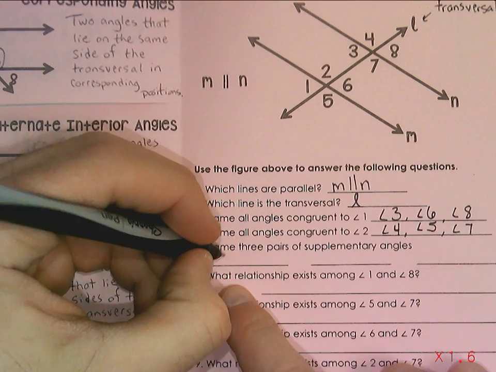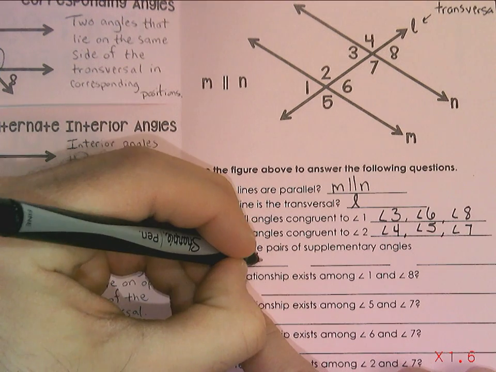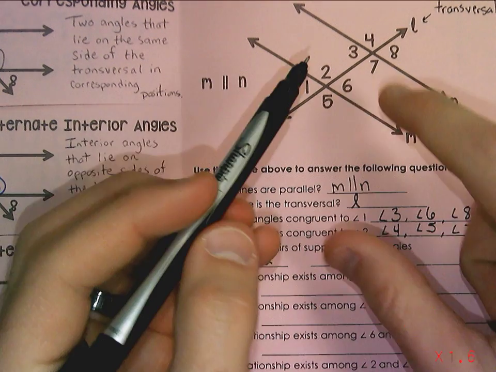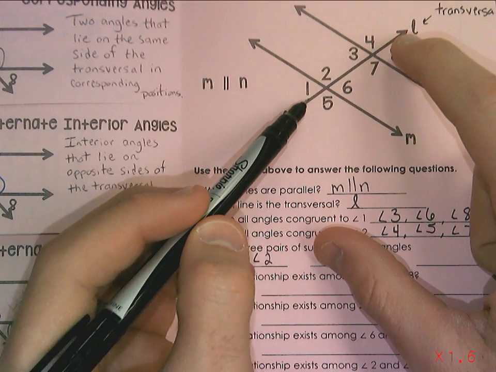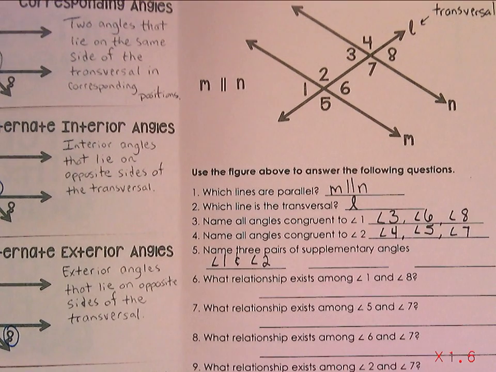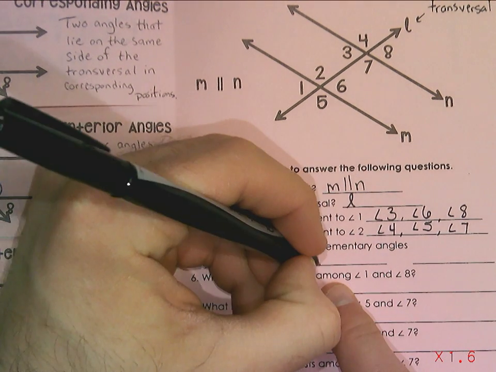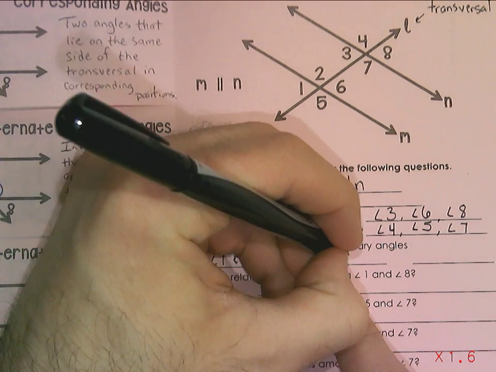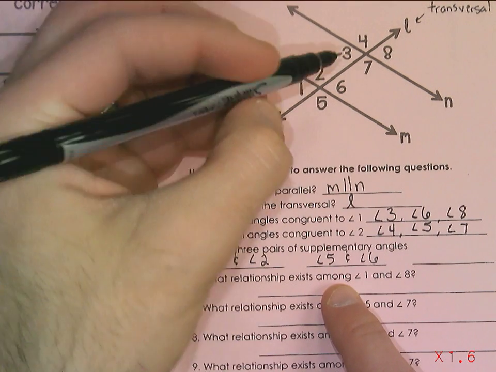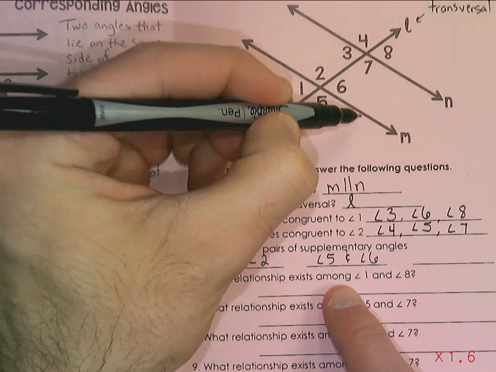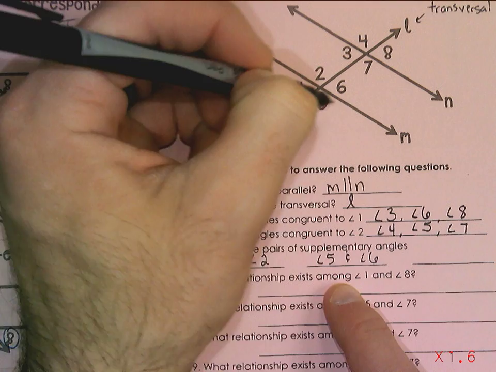So angle 1 and angle 2 would be supplementary angles. 1 and 2 are supplementary because these two angles together would add up to 180 degrees. Another set would be angle 5 and angle 6. They also would form a line. This angle and this angle added together make this straight line, so that's 180 degrees.